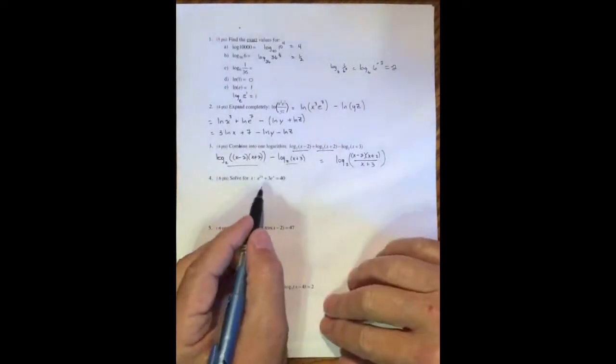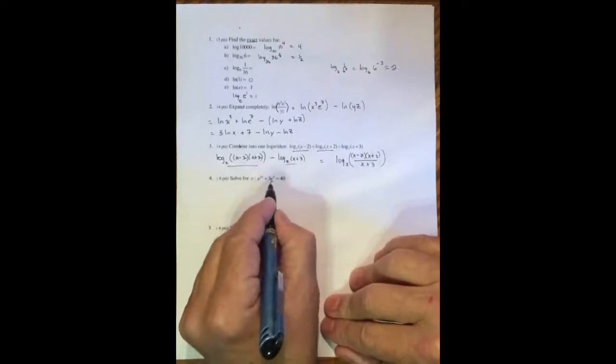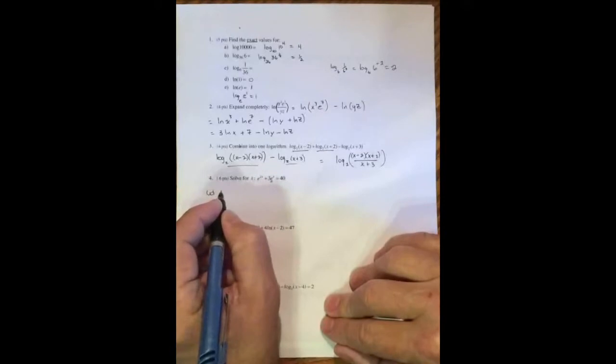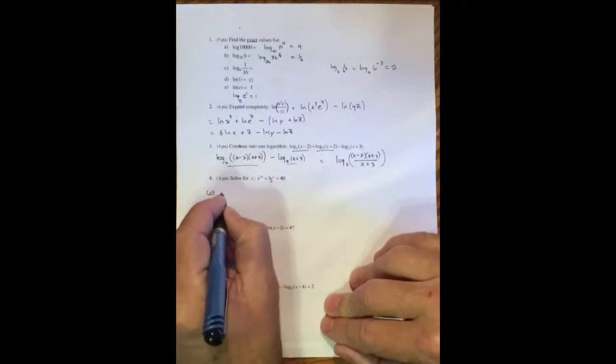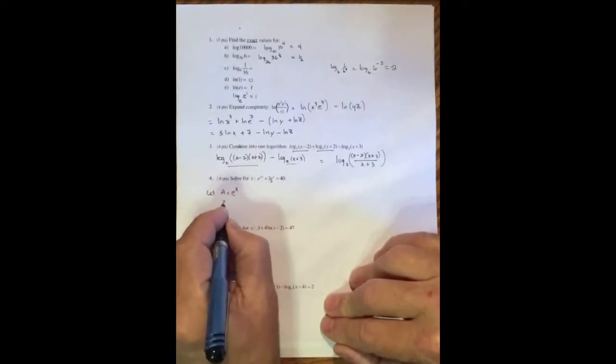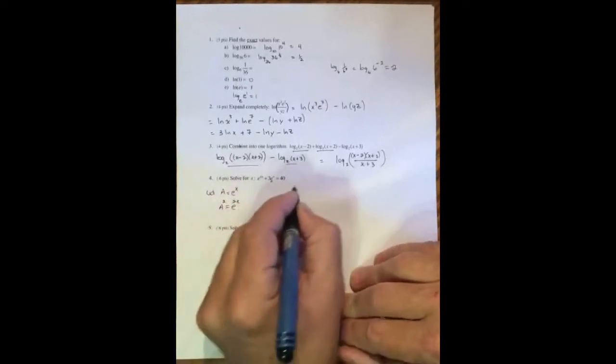Now we did a couple of these in class. And the trick is to pick the middle power and let's say, there's two ways to do this. You could let a equal e to the x, and then a squared is e to the x squared, which is e to the 2x.